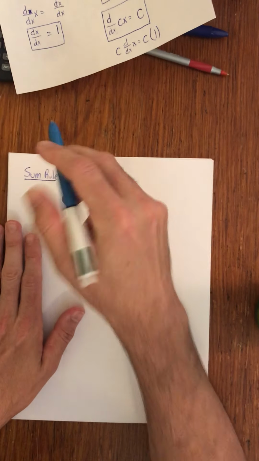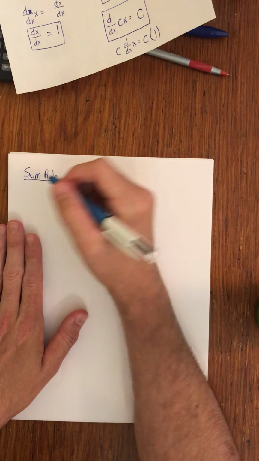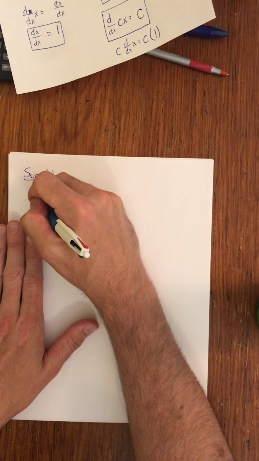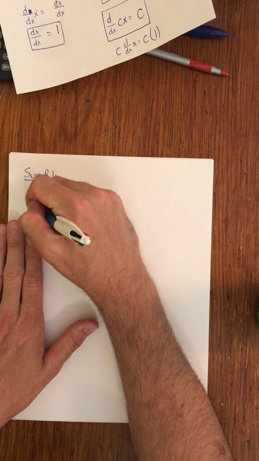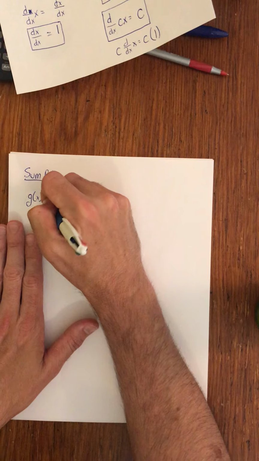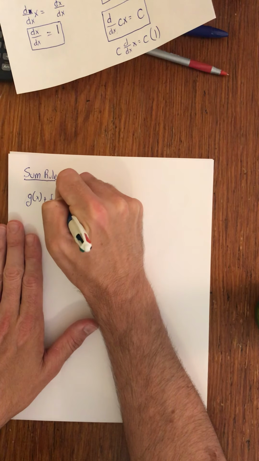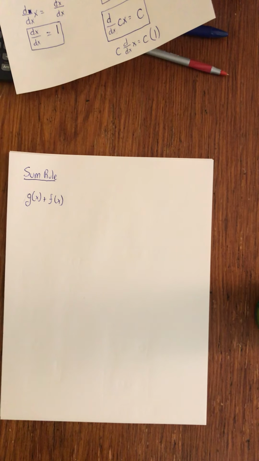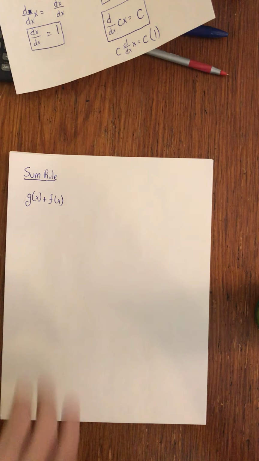So let's say that my original composite here, I keep saying composite, the original conglomeration, I guess is a better way of saying it, is like g of x plus f of x if I have two functions, okay? Now that could just be as simple as g of x is x and f of x is 2, right? Any polynomial is really just the sum of a bunch of simpler functions. Now, keep that in mind.